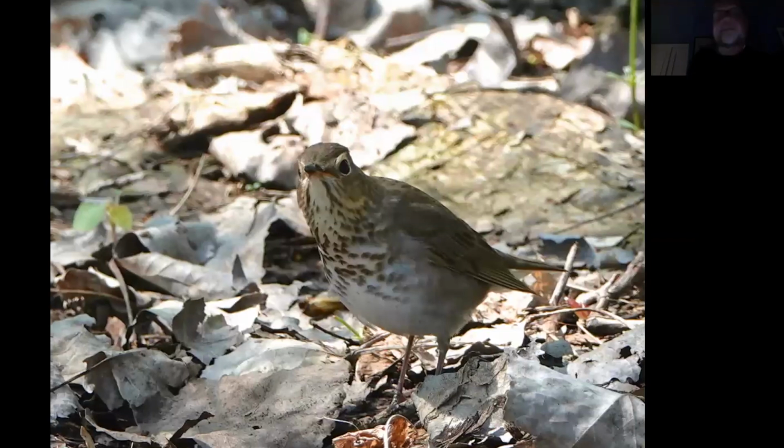Swainson's thrush is another bird of the conifer forests of the far north, another one that goes all the way to South America. The bulk of their population will winter there. A few of them winter in southern Central America, and this is another ground-dwelling bird. Most of our brown-spotted thrushes are ground-dwelling, and one of the things about forest interior ground-dwelling birds, they typically have very big eyes because they're living where there's not a lot of light coming in.